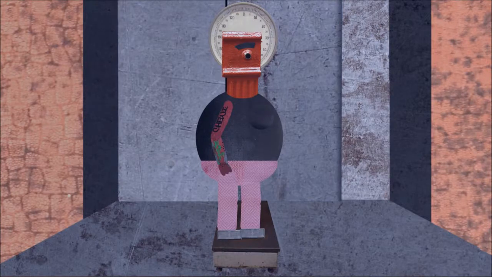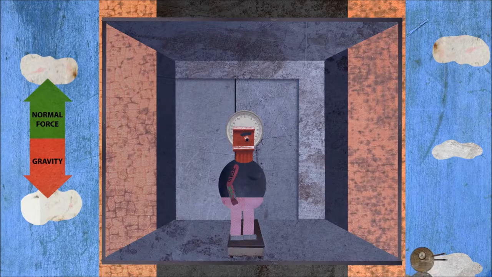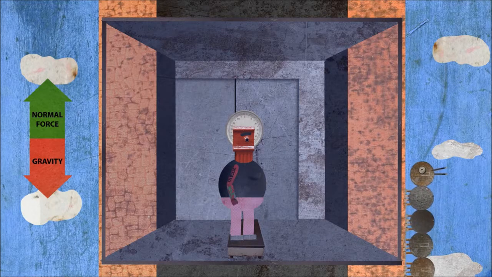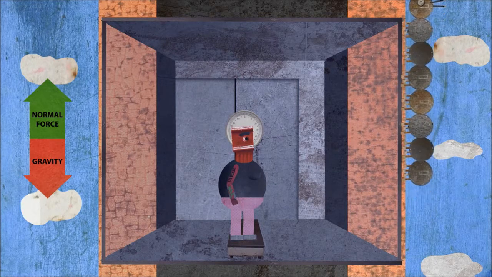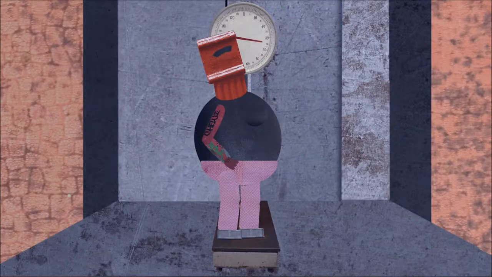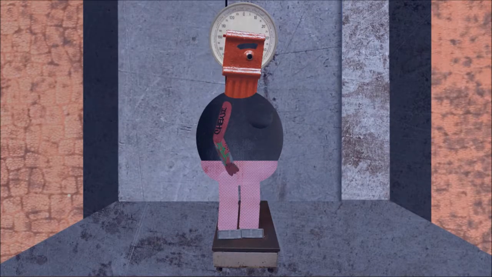First, the elevator is standing still, so you and the scale are standing still. The two forces on you are equal and opposite. Well, you can read how hard the scale is pushing by looking at it. We call that your weight.